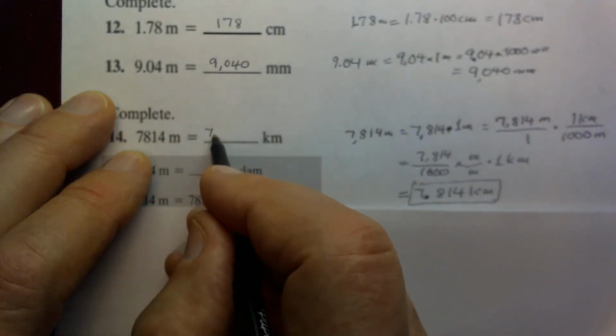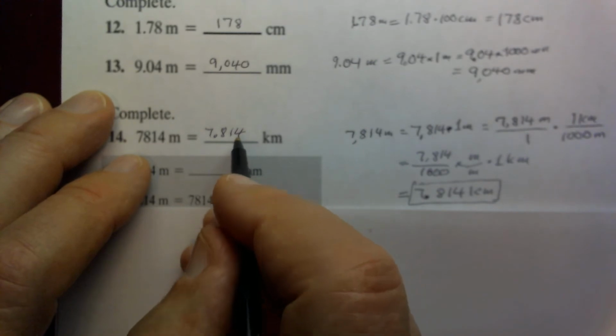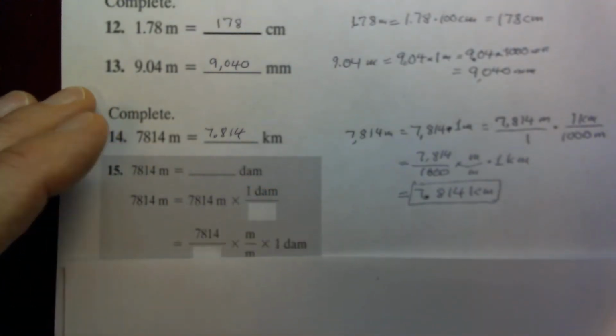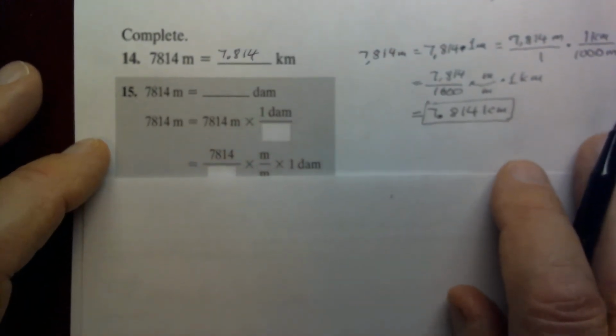So 7.814 kilometers for number 14. Number 15 is very similar. It's a guided solution.